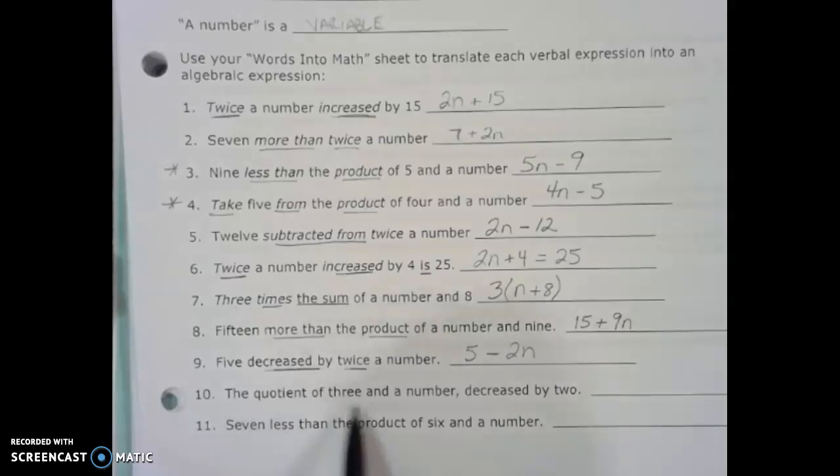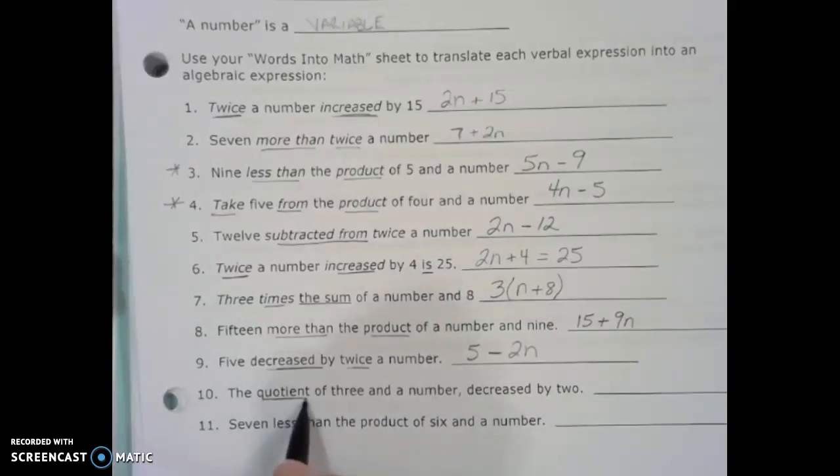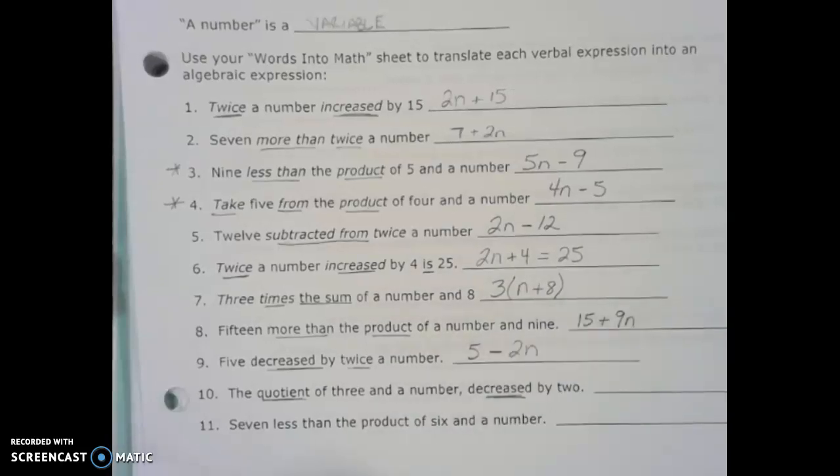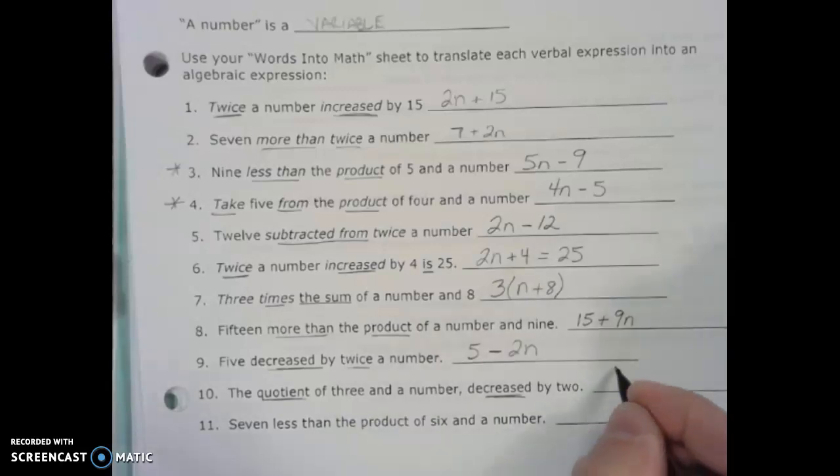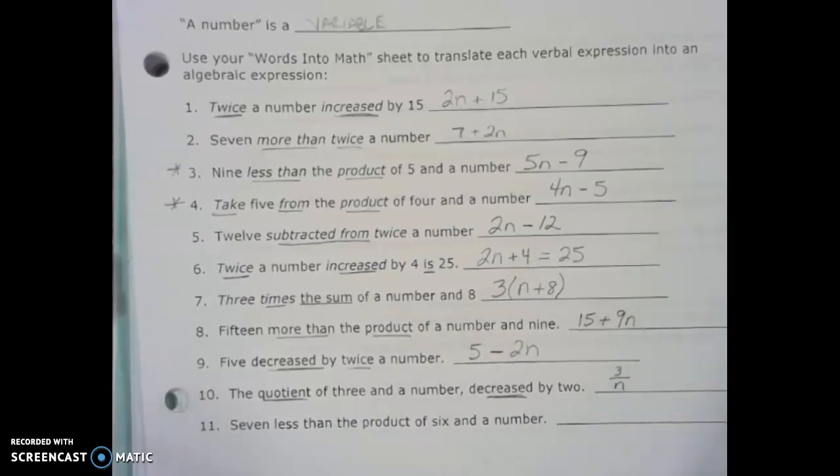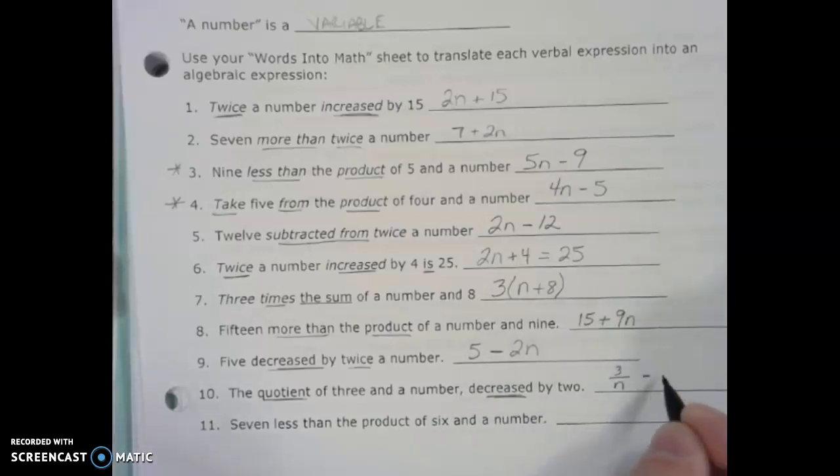The quotient of 3 and a number decreased by 2. Quotient and decreased are the key words here. Quotient represents division. So we're going to do the quotient of 3 and a number. When we show a division problem in algebra, we write it like a fraction. So I'm going to divide 3 by a number, 3 divided by a number. And then if I decrease that by 2, I'm going to have to subtract 2.